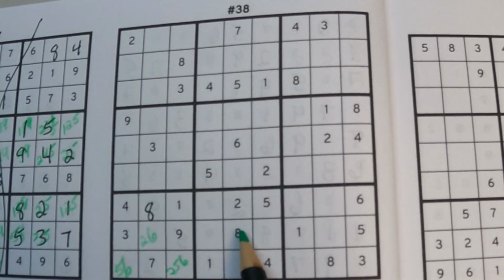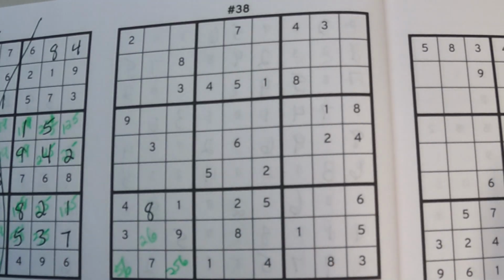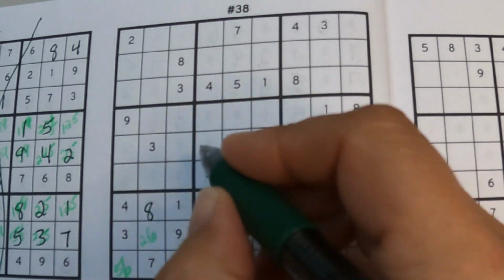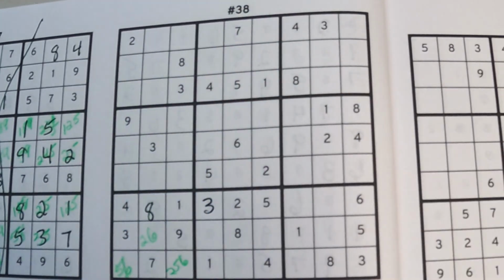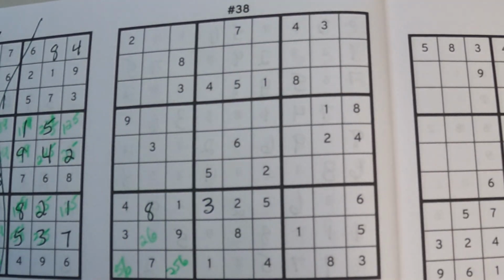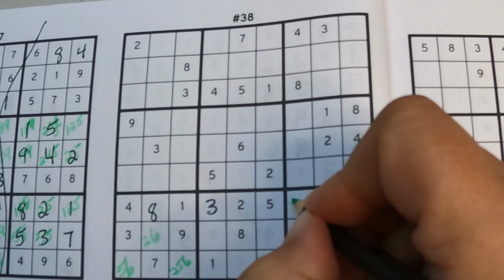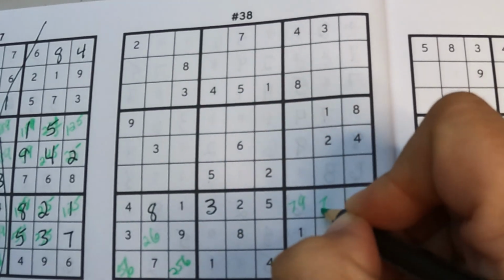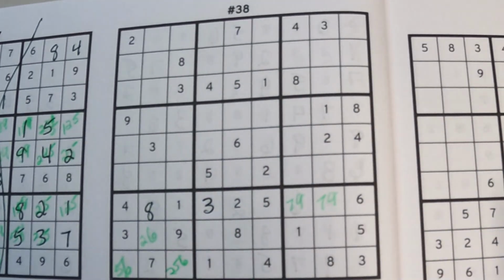For this row now, we're missing 3, 7, and 9. We've got a 3 covering these two boxes, so our 3 must be here. But I don't see any other help. So 7, 9, 7, 9.